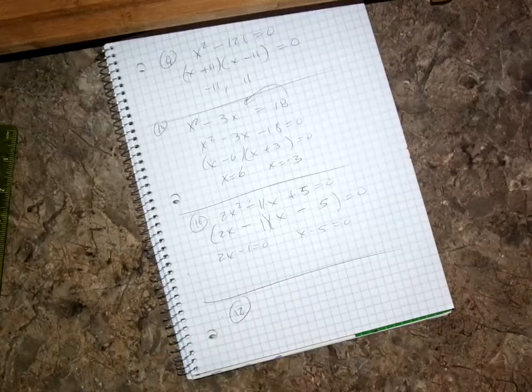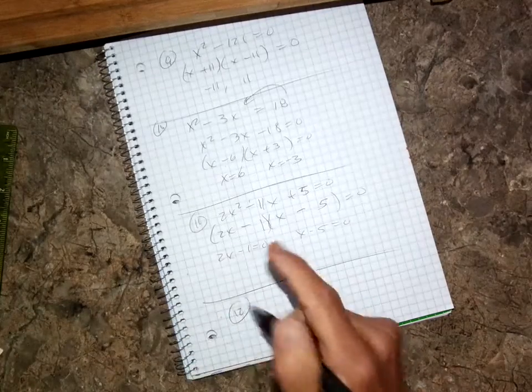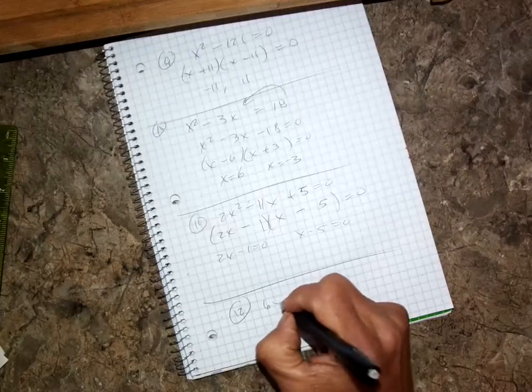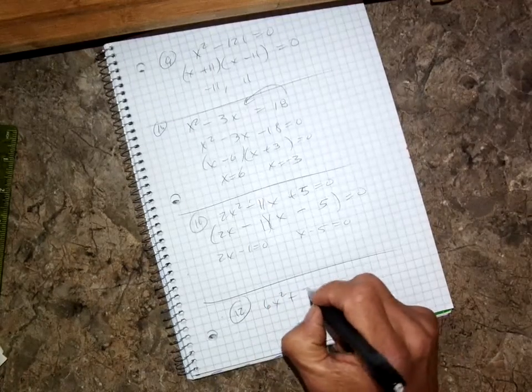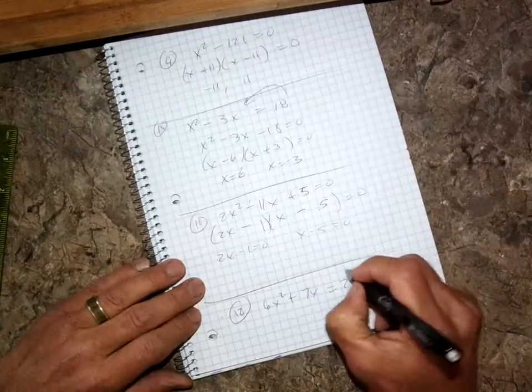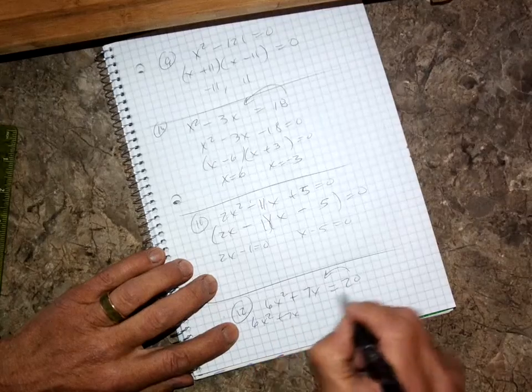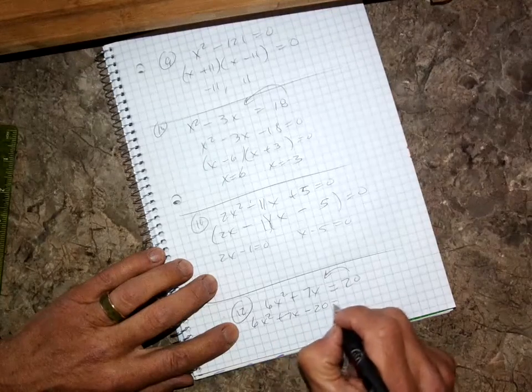12. All right. Okay, 12 is factoring also. I got a 6x squared plus a 7x equals 20. I'm going to bring over the 20. 6x squared plus 7x. I got to subtract the 20 to bring it over.